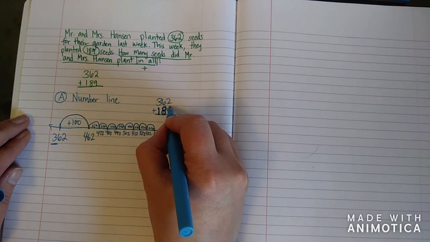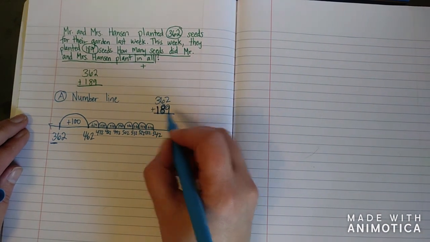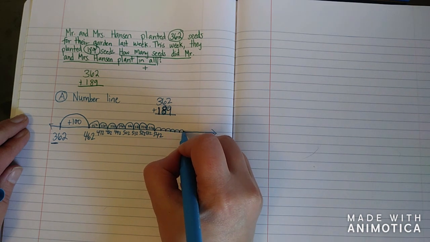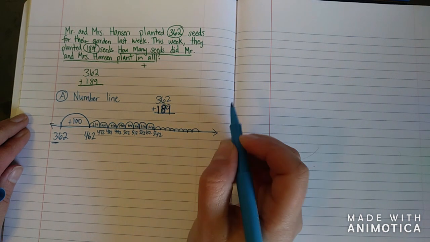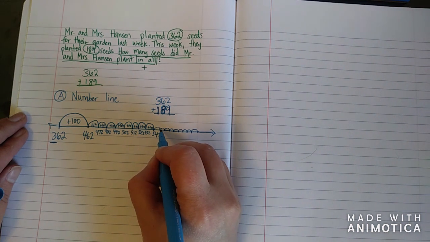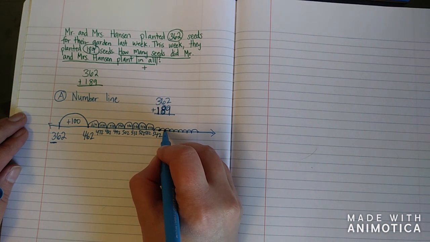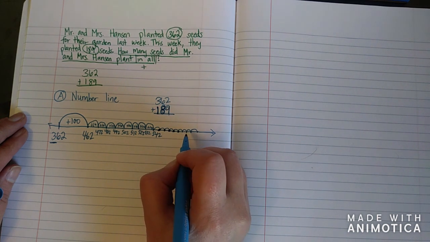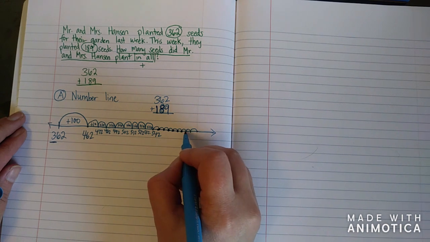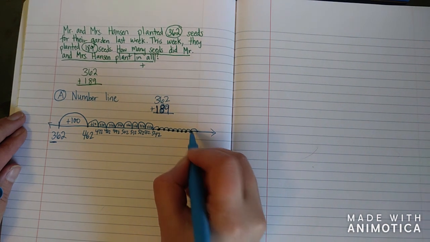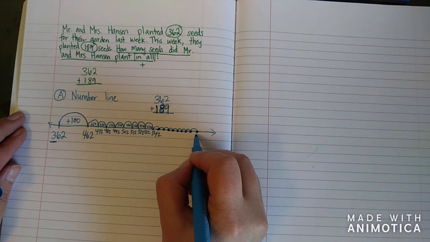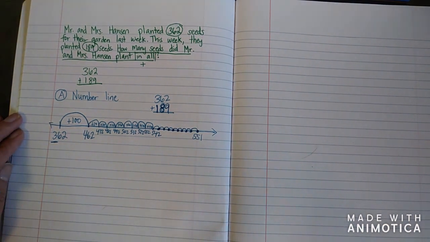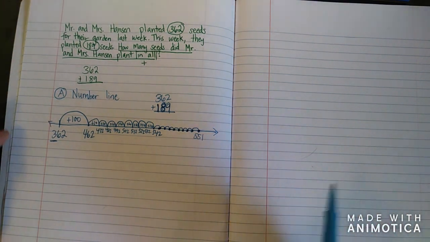Now we're going to look at our ones place, and we have 9 hops of 1. So let's count. 1, 2, 3, 4, 5, 6, 7, 8, 9. 542, and we're going to count by 1. 543, 544, 545, 546, 547, 548, 549, 550, 551. So now we have our answer. We could stop here and be done with our problem.